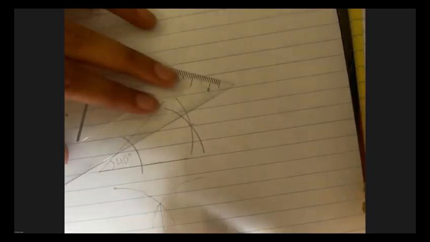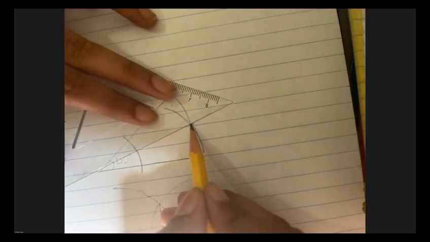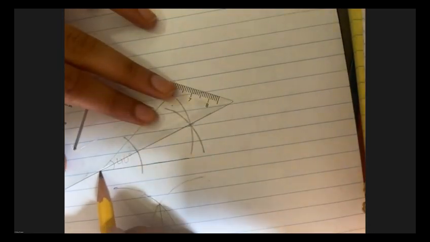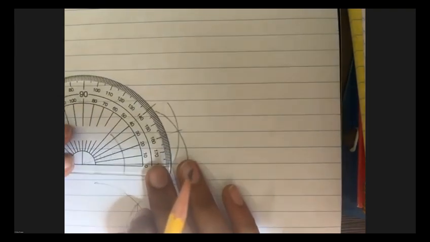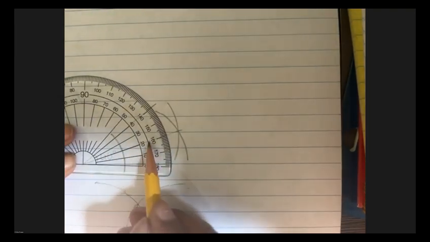You're going to see that there is a point where the two arcs intersect. Now you just take a straight edge, put it where that point is, and at the vertex, and connect the vertex.